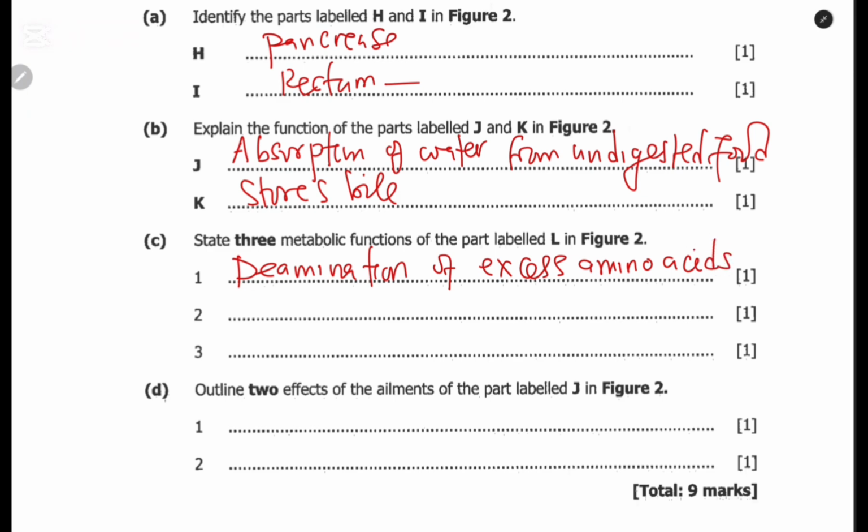So very important also, you know what deamination is. Okay, so I have a lesson on this part, that is digestion, fully covered, well explained. Make sure that you check out that lesson, otherwise everything I explained. Then aside from deamination of excess amino acid, we can say production of bile.